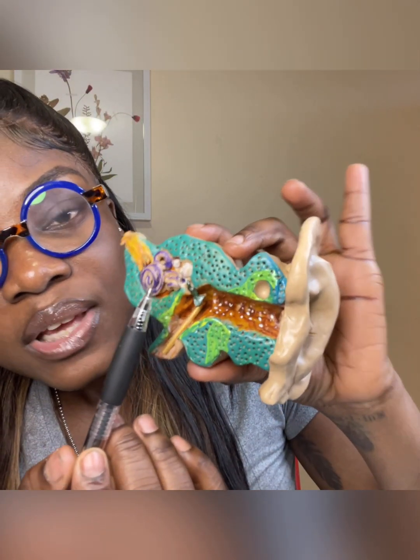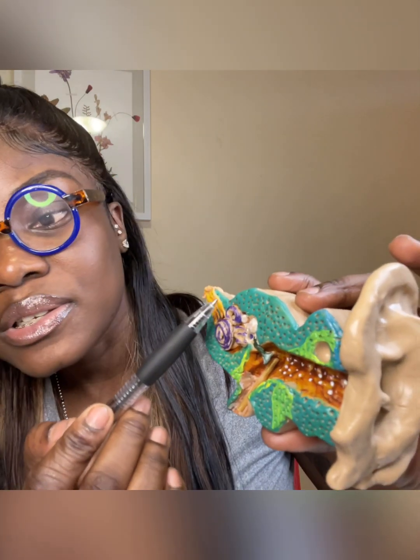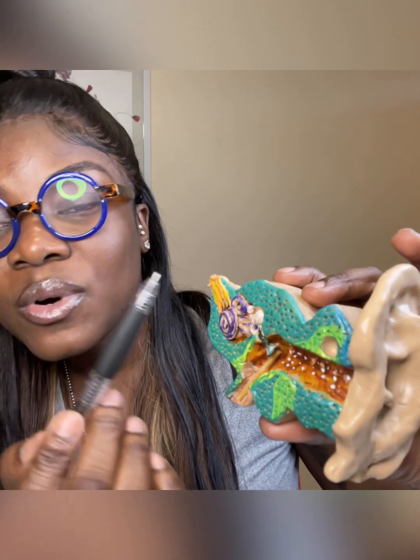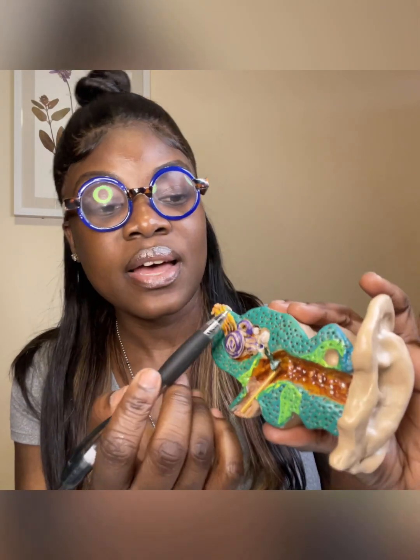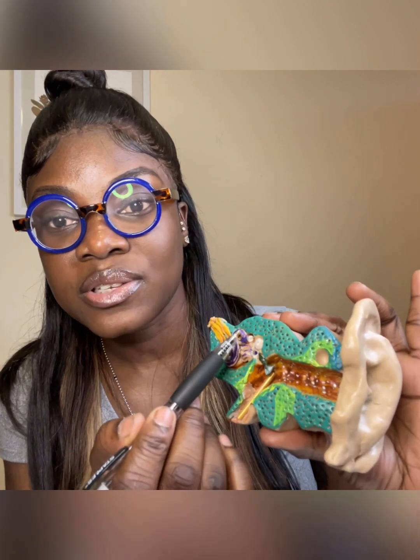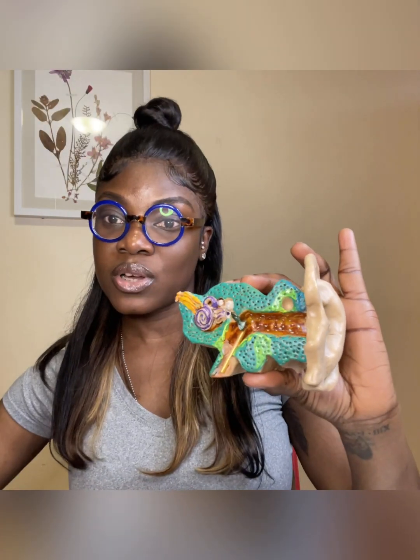What the three circular rings do is help to maintain balance when walking or dancing. If our body can coordinate and maintain balance, it is with the help of these three circular rings you see around here. The snail-like structure is what we call the cochlea.